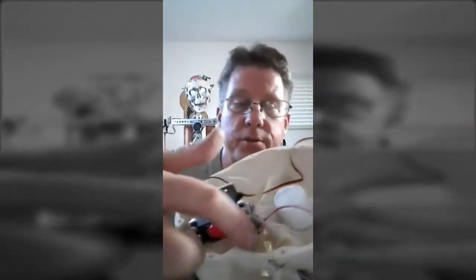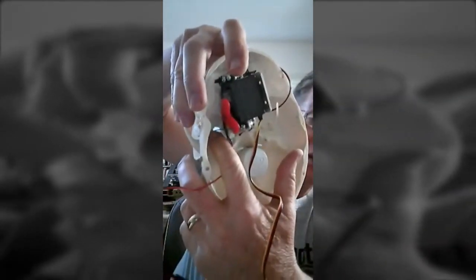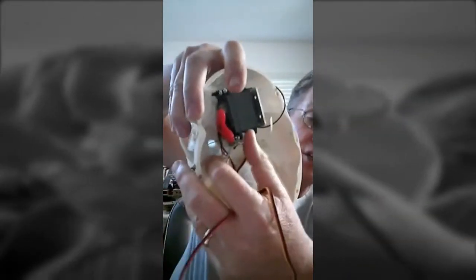So, once you get your jaw attached back here with the zip ties, and you get a hole drilled through the base of the skull here, you're going to need to attach your piano wire, or whichever wire you're using, to your servo. Now, a couple of things.